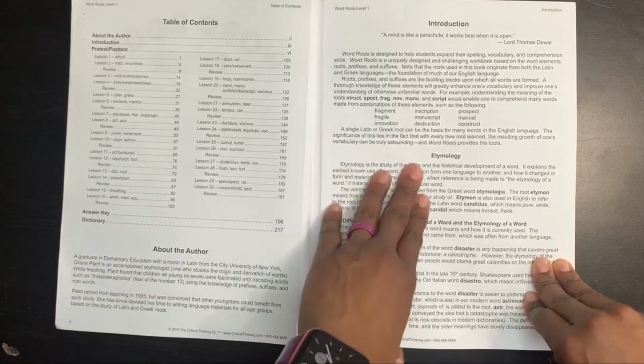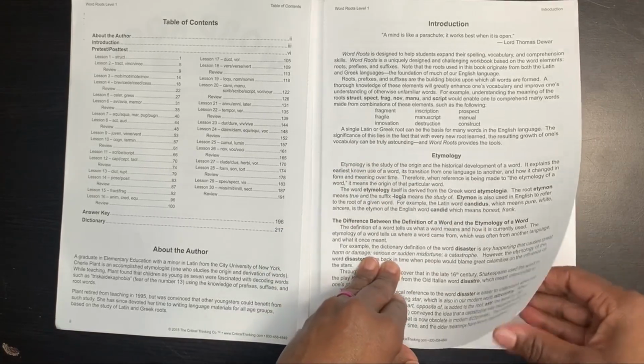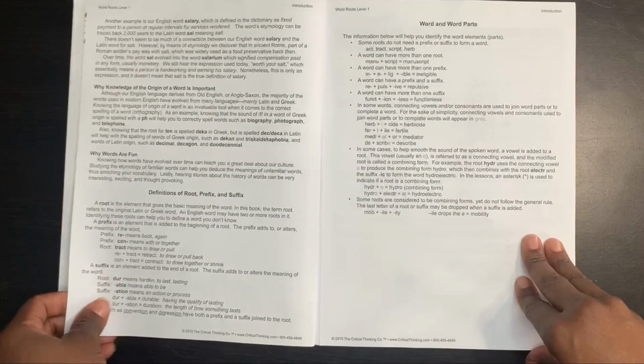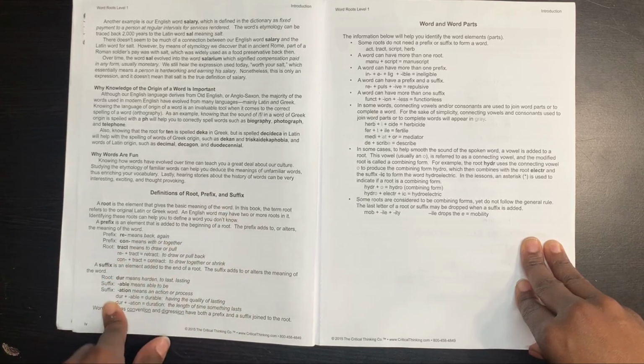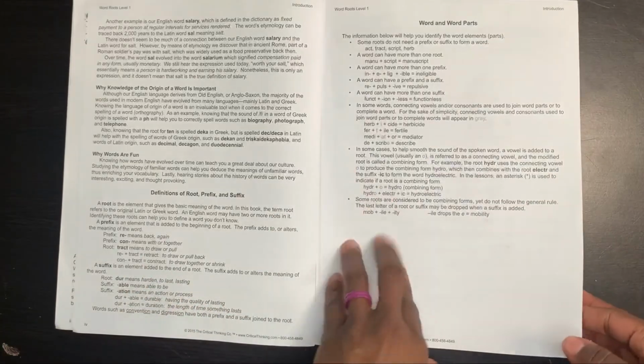About the author, it talks about the etymology and why they're using this and what it means to really figure out the roots of the word and how that helps with vocabulary. It breaks down the root, the prefix, and the suffix here, and then word roots. So it's giving you an example of how it's done and why it's done. Then you hop right into your lesson.